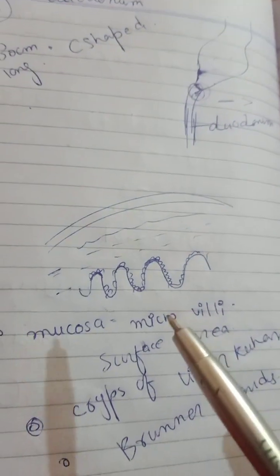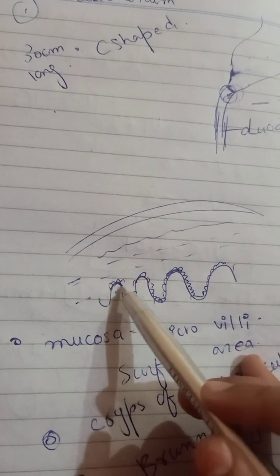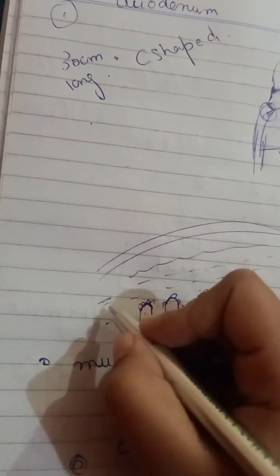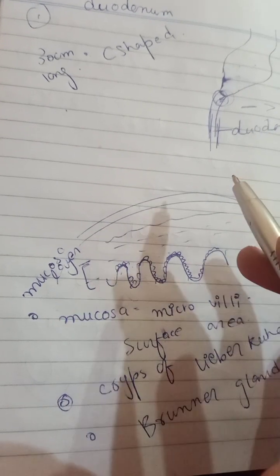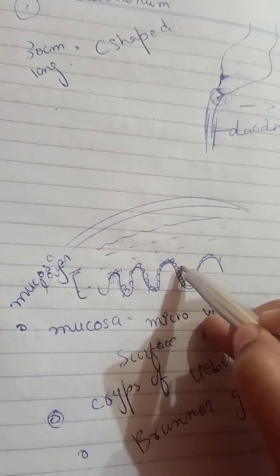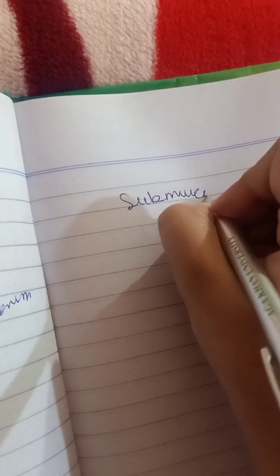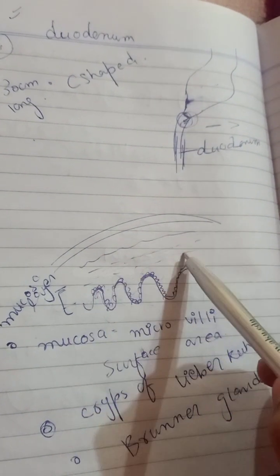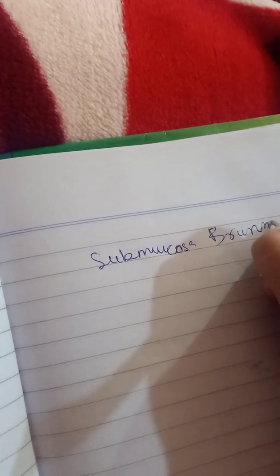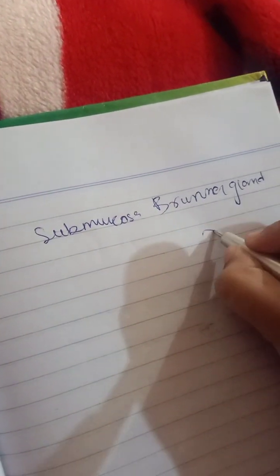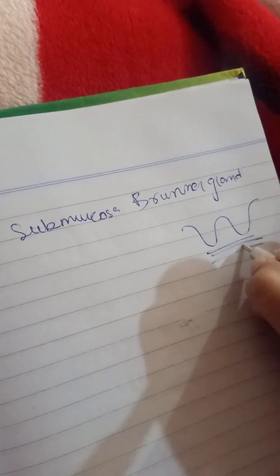So first of all, let's talk about the crypts of Lieberkuhn, which are present between the two villi, and these are the glands of the mucosa layer. Microvilli are basically finger-like projections. Now let's talk about the submucosa. The submucosa has glands that are the Brunner glands. This is the mucosa, this is the submucosa, and the Brunner glands are present in a bunch-like structure.